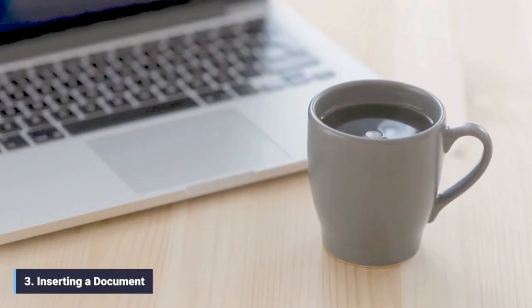3. Inserting a document. To insert data, we access the current database using the db variable, then specify the collection name, for example, db.customers, and call the insertOne method. The argument is the document itself, written in JSON format.